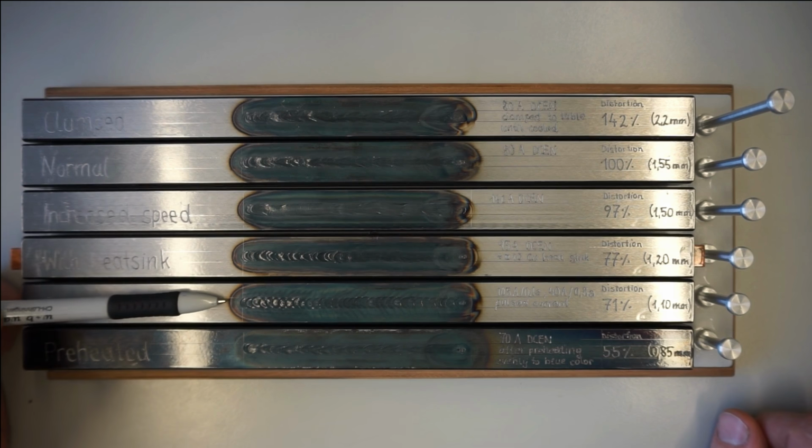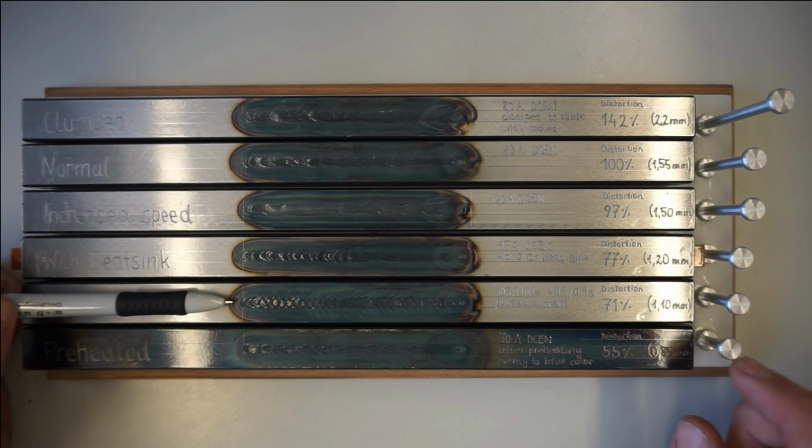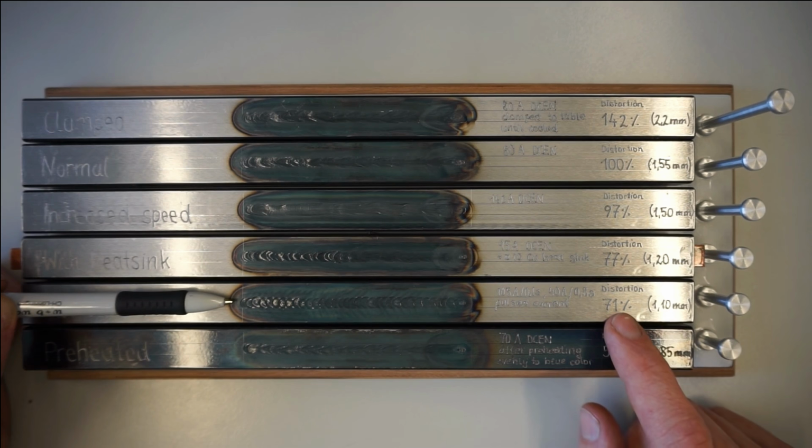The pulsed current sample is next. I used 105 amps and 0.1 of a second for the on pulse, along with 40 amps and 0.8 of a second for the background pulse. The result is an impressive and almost 30% reduction of distortion.